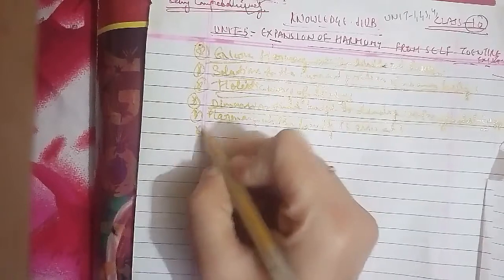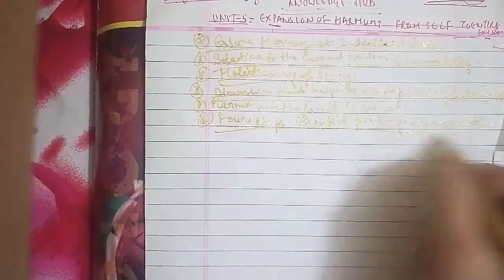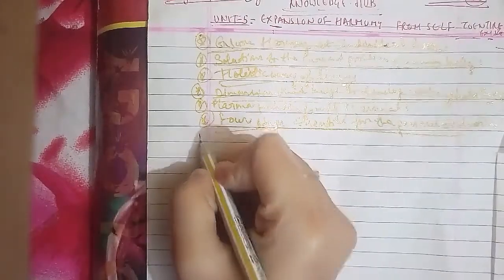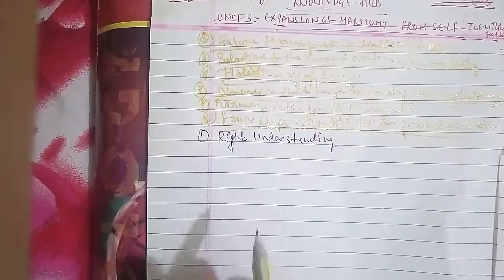Now we will discuss the steps for personal evolution in the transition to holistic alternatives. So we'll discuss the four steps essential for personal evolution. The first step that is essential for personal evolution is right understanding. Right understanding begins the process of self-evolution through self-observation and self-exploration.